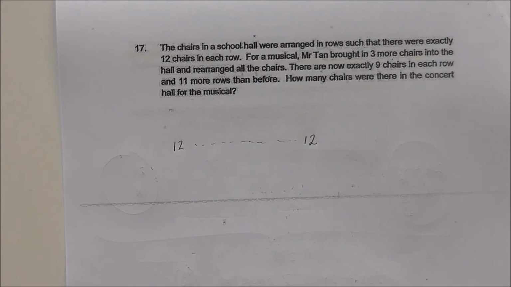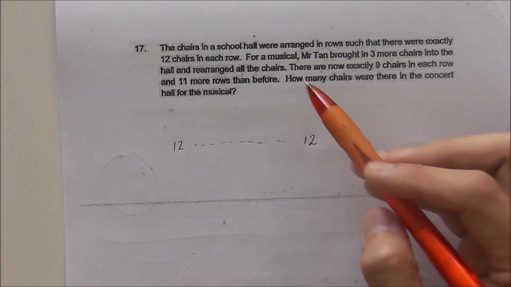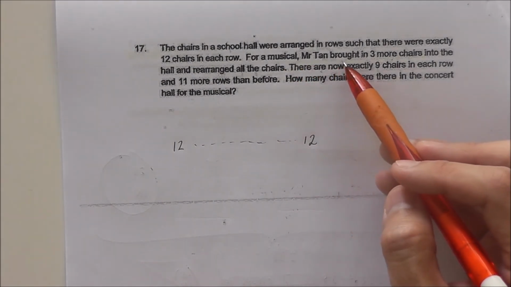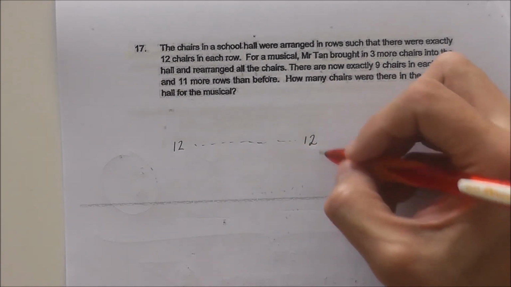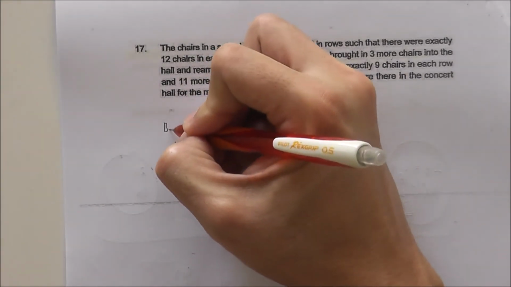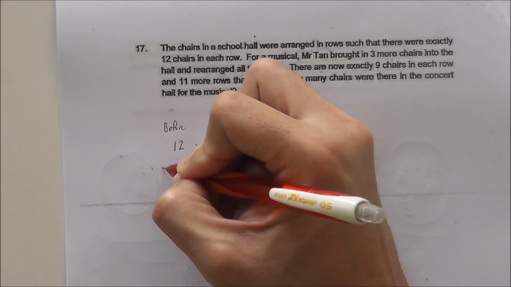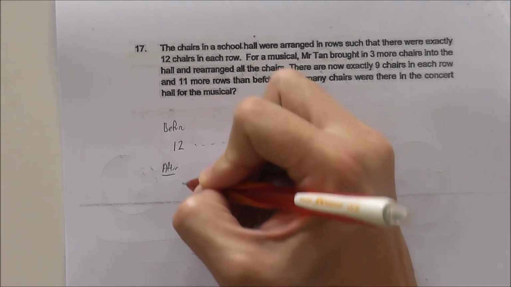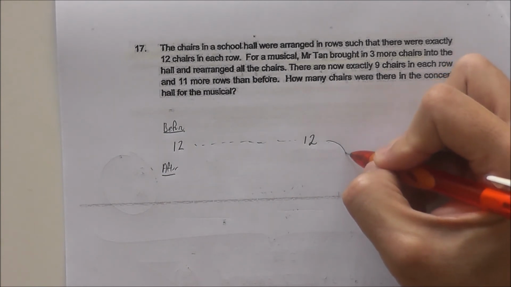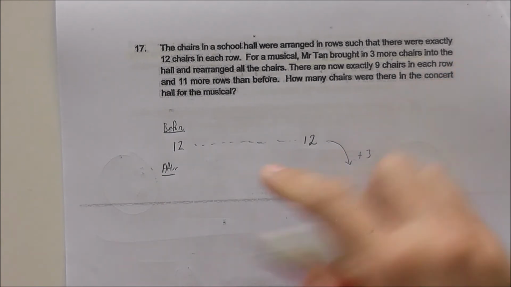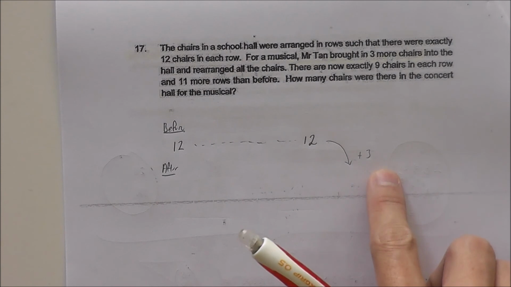Okay, then next, for a musical, Mr. Tan brought in 3 more chairs into the hall. So that means this is before, this is after. So after Mr. Tan brought in 3 more chairs, that means whatever is here plus another 3.